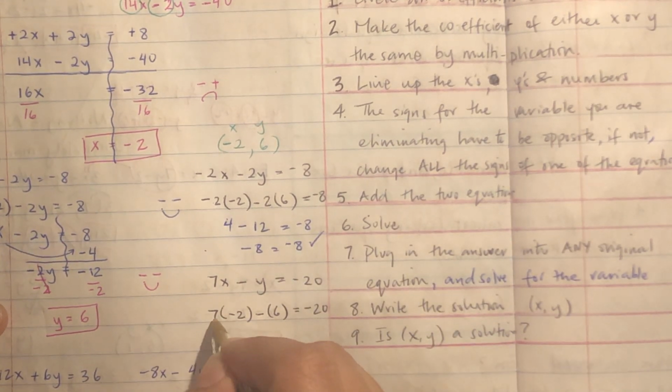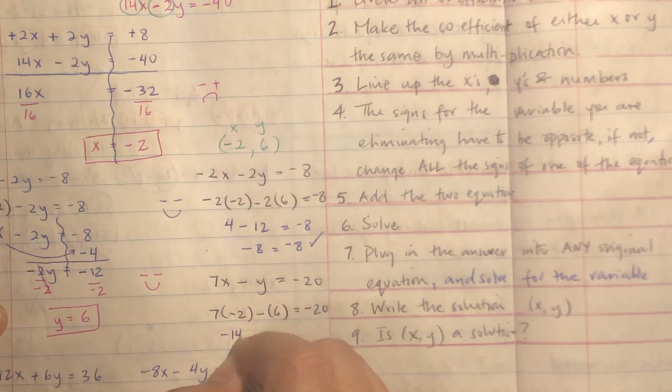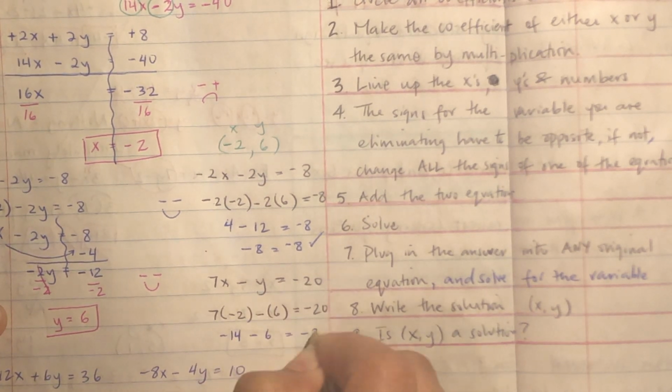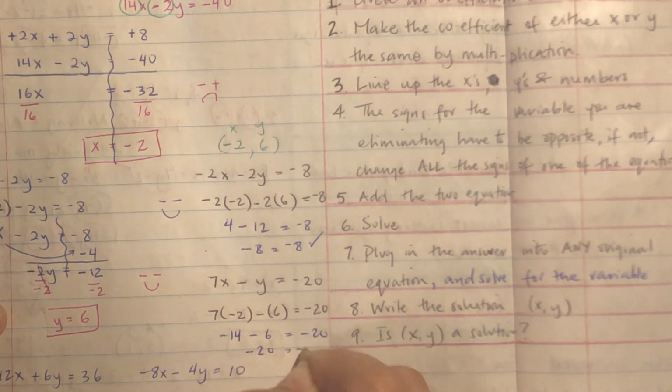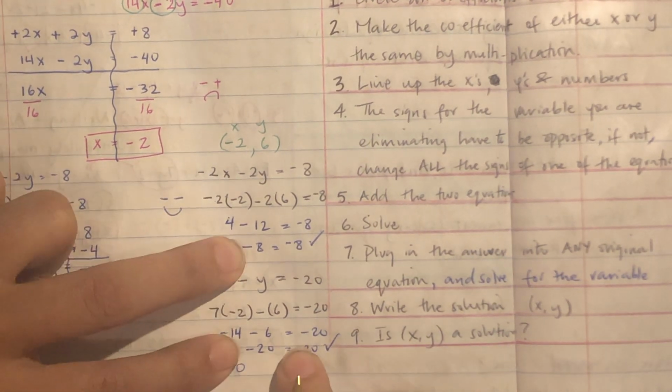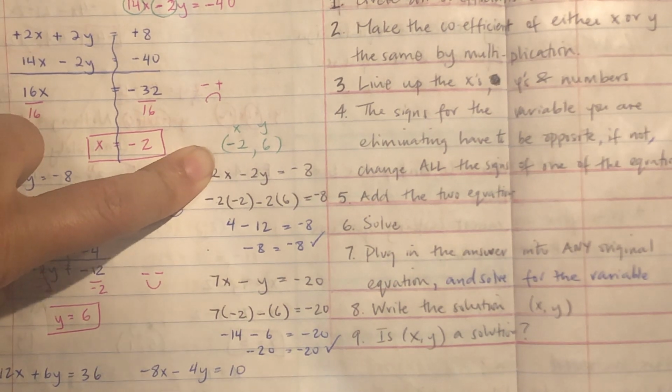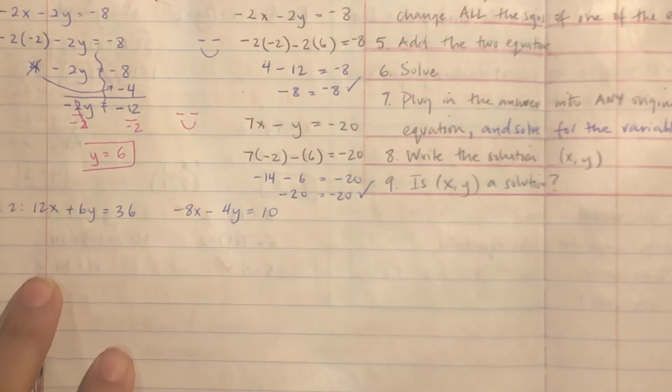Checking this one. 7 times negative 2 is negative 14. Minus 6 is negative 20. Negatives are meeting negatives, more negatives, so that's negative 20 equals negative 20. So that is correct, which means that this is a solution. All right, take a look at another example.